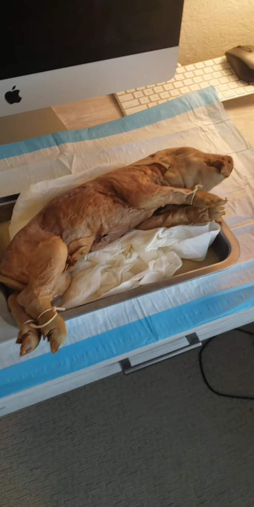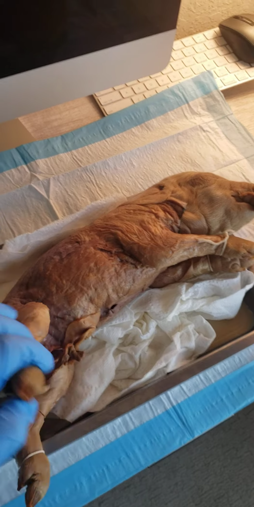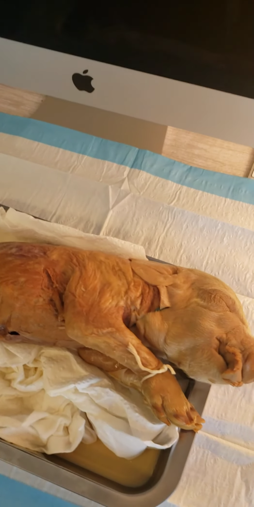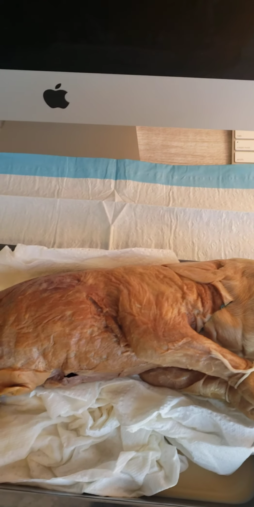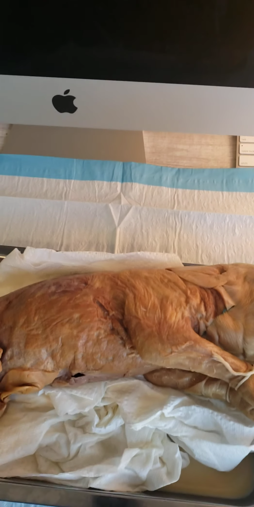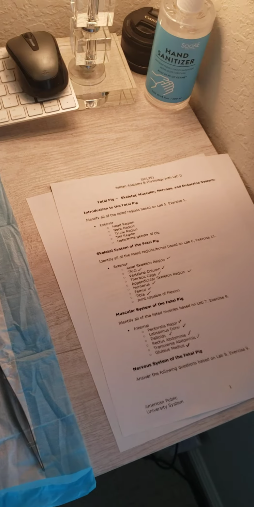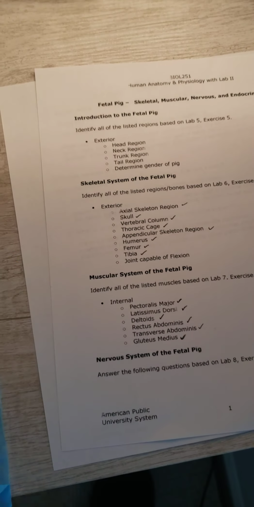All right, so here I've got my workstation. I'm just at the computer. Already completed basically the skinning of my fetal pig. It actually took quite a bit of work. I was pretty frustrated with going about it. I made a few cuts a little too deep. Didn't realize the skin was so thin on this pig. I've just got the worksheet to make sure that I hit all the parts that I'm supposed to.